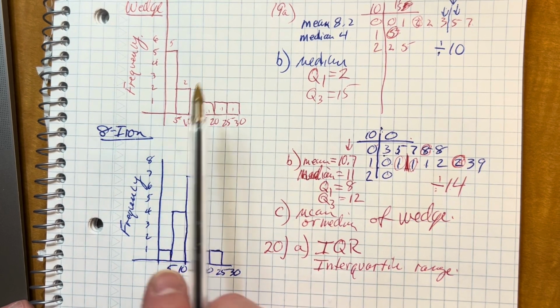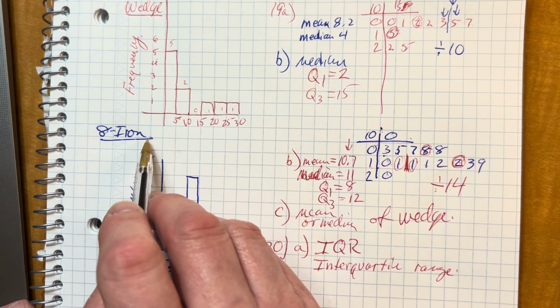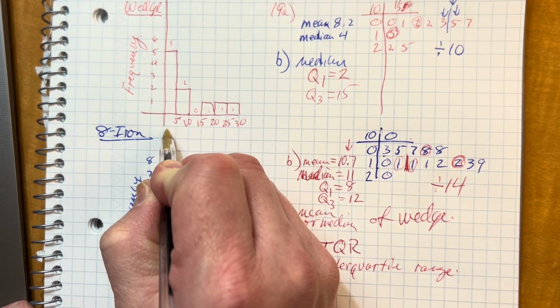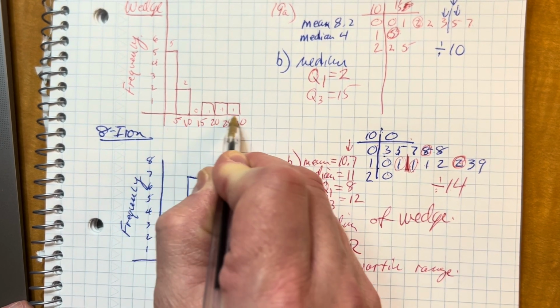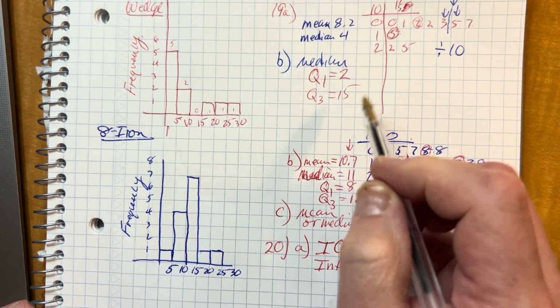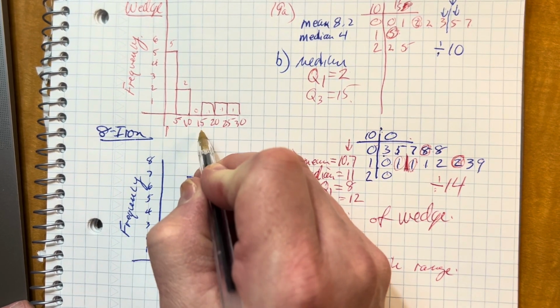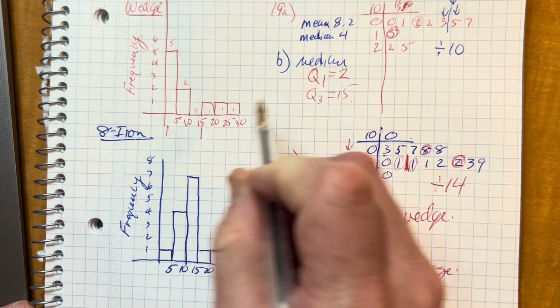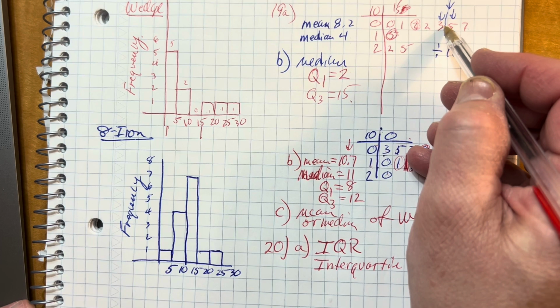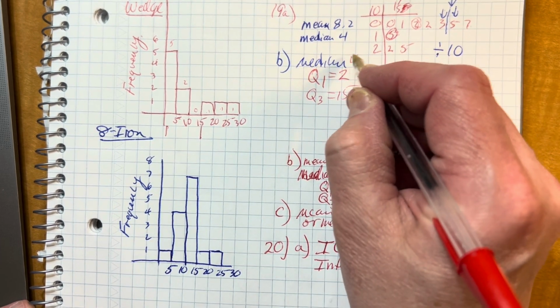So for this one, since it's the wedge, I'm going to go ahead and find my Q1, which is the number 2. If you use this as your number line right here, 2 would be about right here. Then my Q3 is 15, which would be about right there. The median, what did we say the median was? Oh yeah, it's 4. I forgot to write that down.